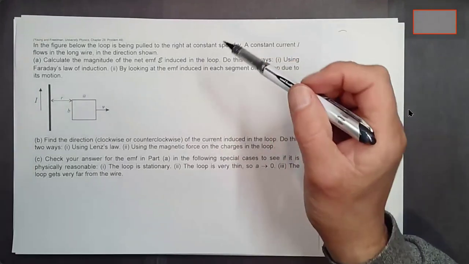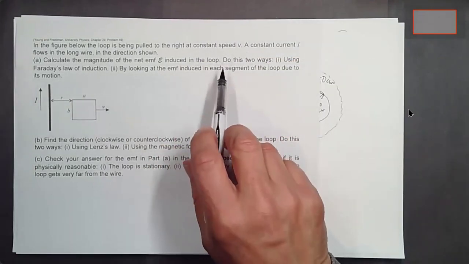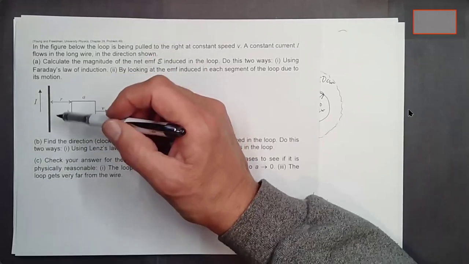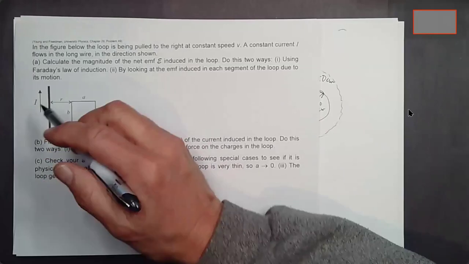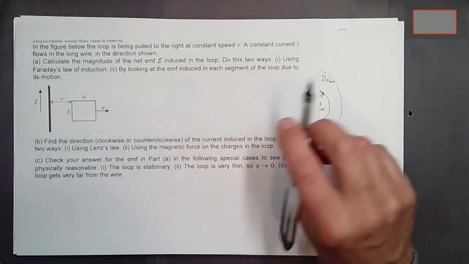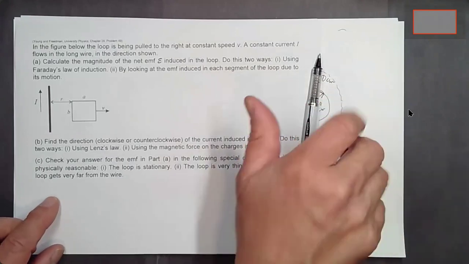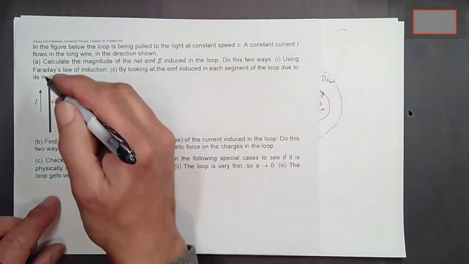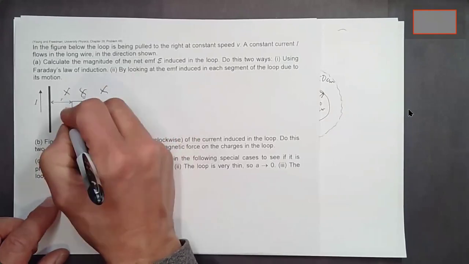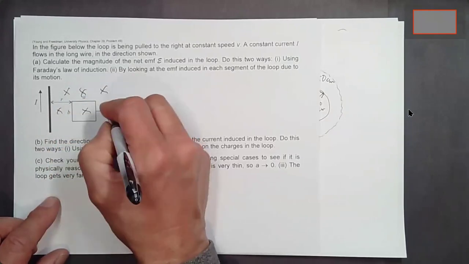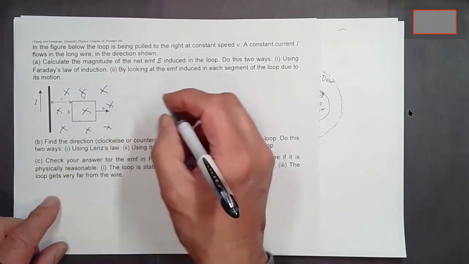In the figure below, the loop is being pulled to the right at a constant speed v. A constant current I flows in the long wire in the direction shown. So current is going up. With current going up, use your right-hand rule, point your thumb in the direction of the current, and the magnetic field over here is going to be into the page, but it is not constant because it gets weaker as you move away from the wire.